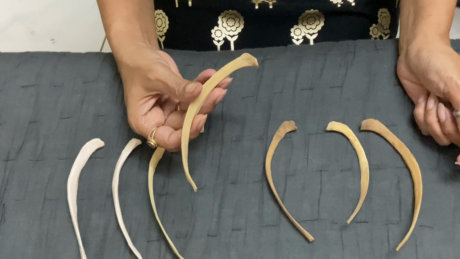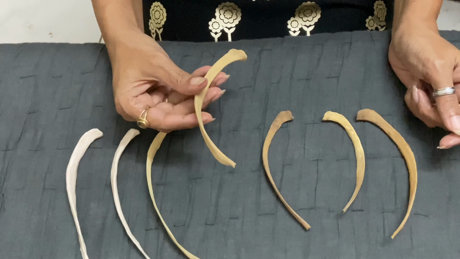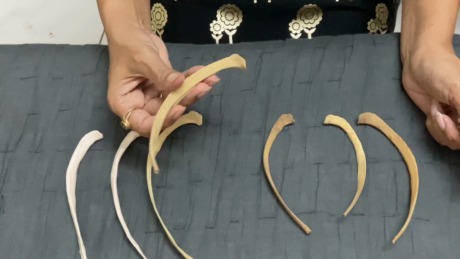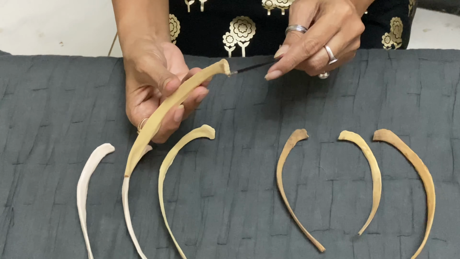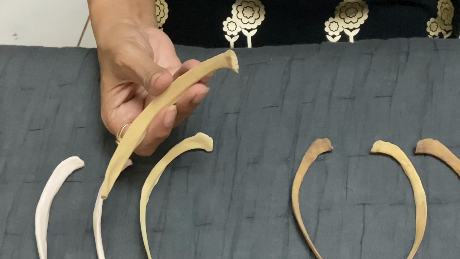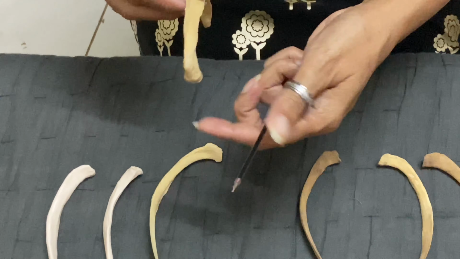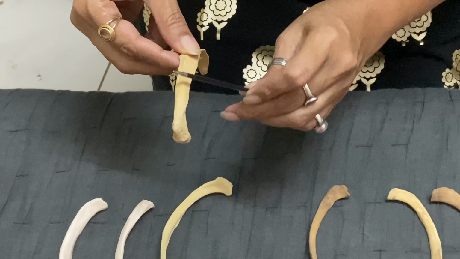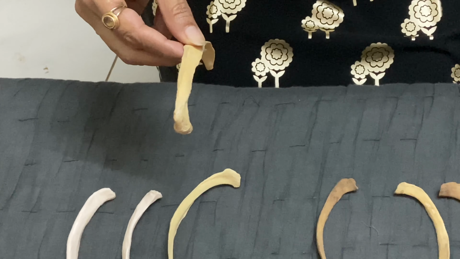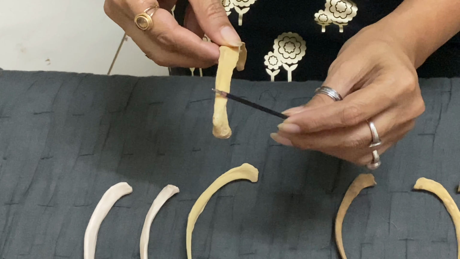Now, features which help us in identifying the 11th rib. It is almost double the size of the 12th rib. When we have a look, the head has one single facet for articulation with the 11th thoracic vertebra. The head is directly continuing as the shaft. There is no constriction, there is no neck seen in the 11th rib. There is no tubercle either.